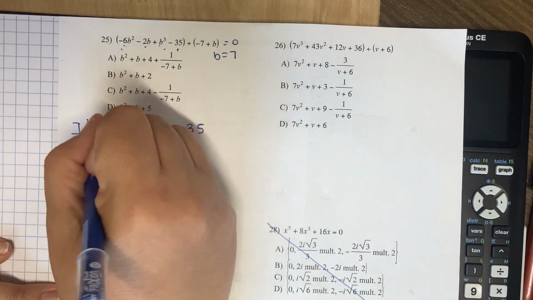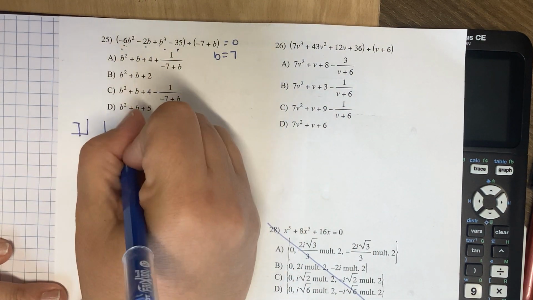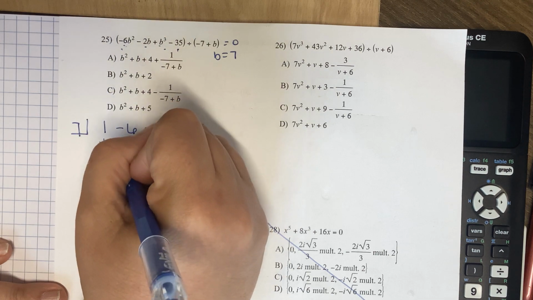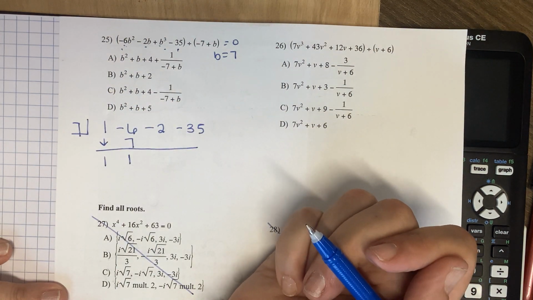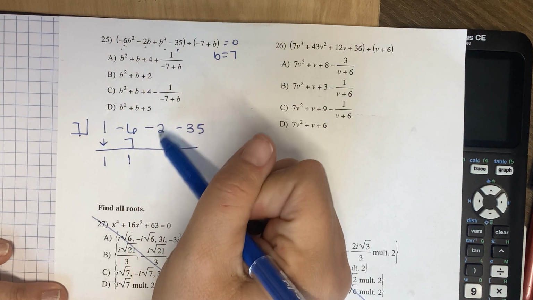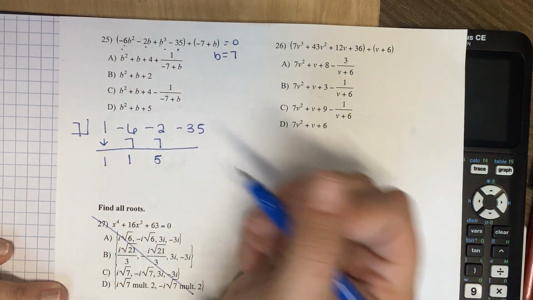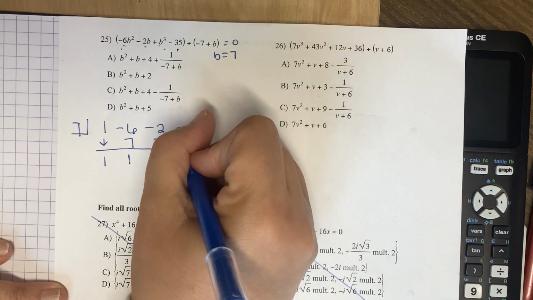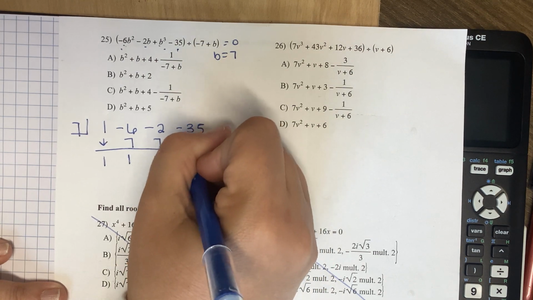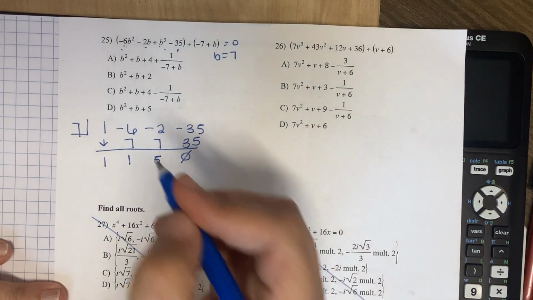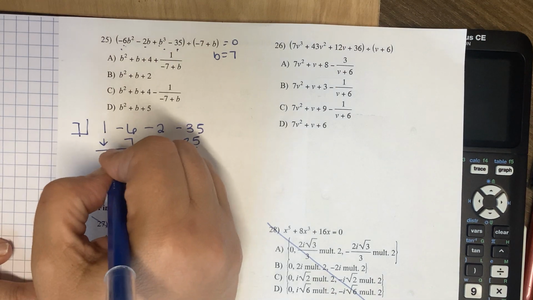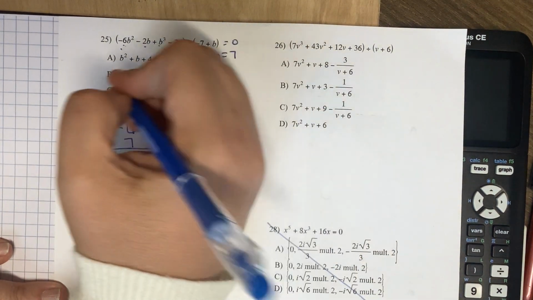We're gonna bring down the 1. 7 times 1 is 7. Add, and we're gonna get 1. 7 times 1 again, 7. Add, and we're gonna get 5. 7 times 5 is 35. So this would be b squared, b, and 5.